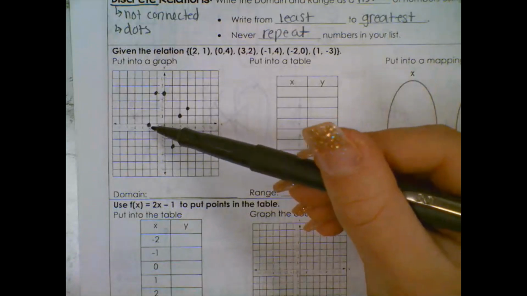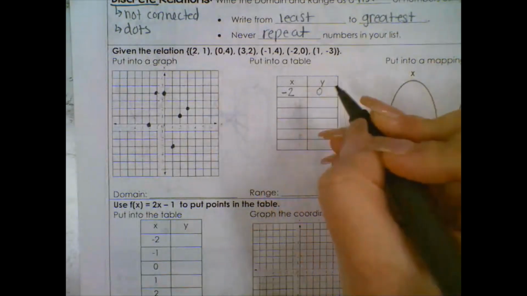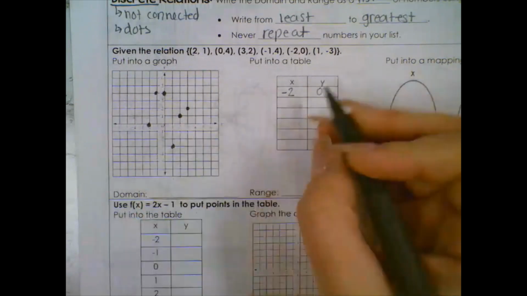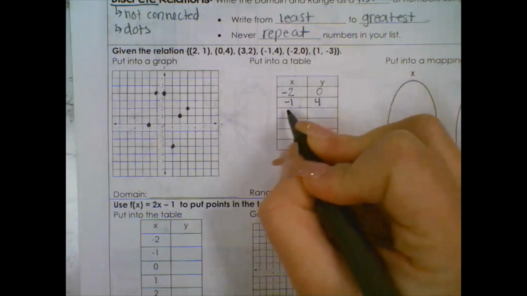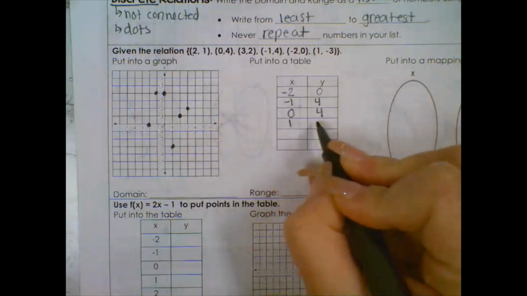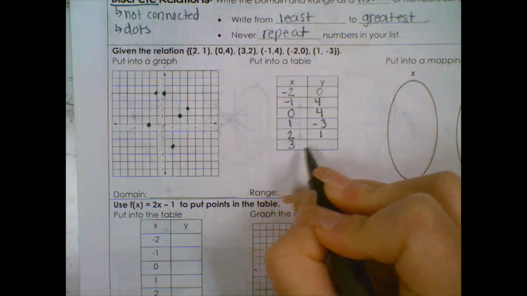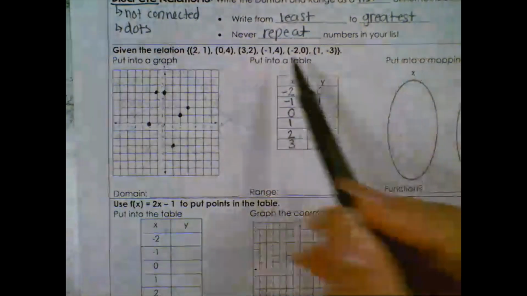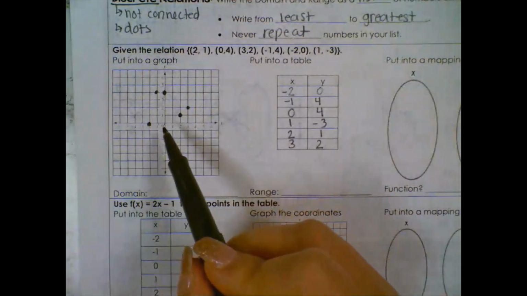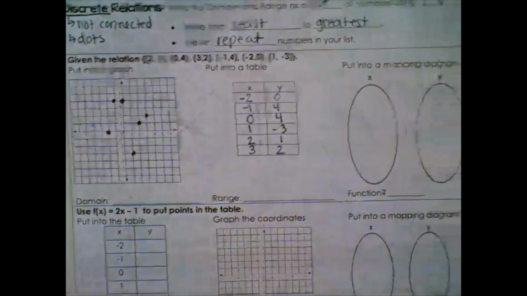So the leftmost point is negative 2, 0. So I'm going to write that first. My next point is negative 1, 4. Next point is 0, 4. Then 1, negative 3, 2, 1, 3, 2. So we put this into a graph, the graph organized it, and then we wrote it from least to greatest in our table.